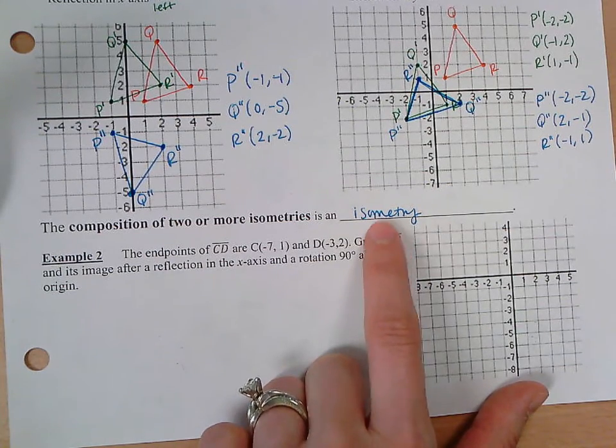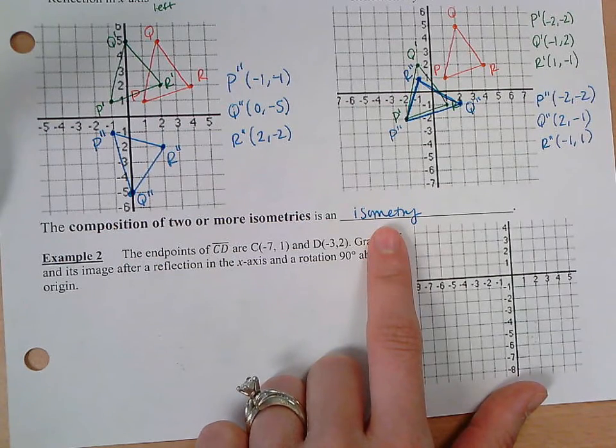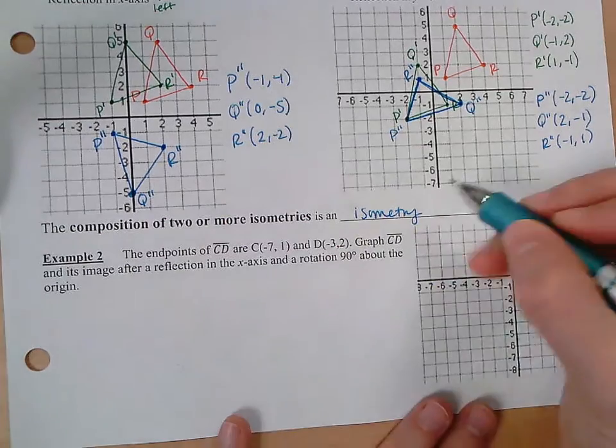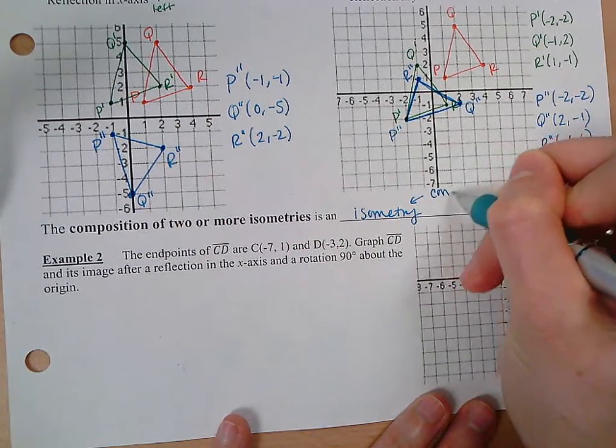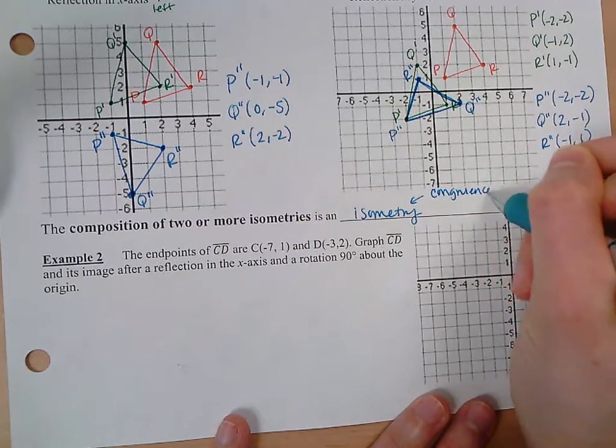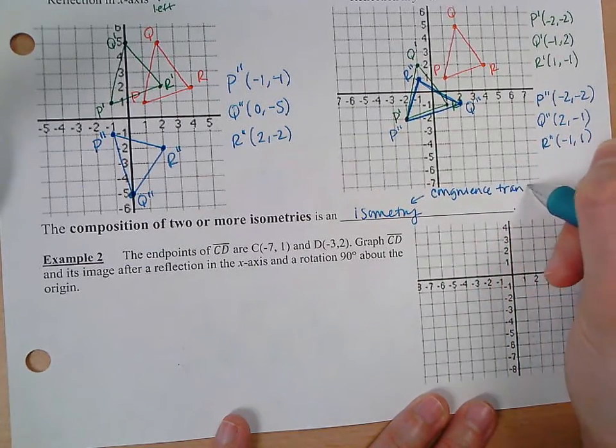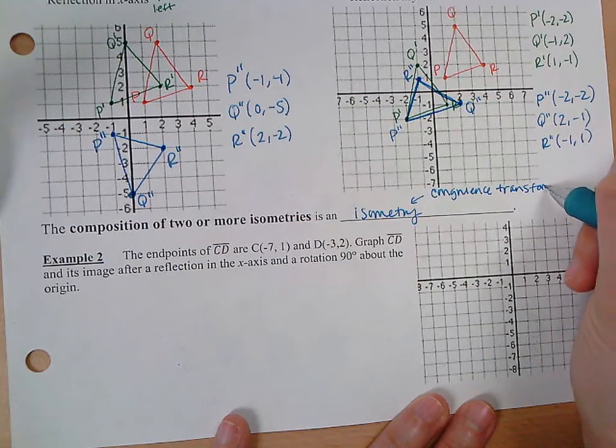So anybody remember what isometry means? Yes, they are congruent transformations, or a congruent transformation.